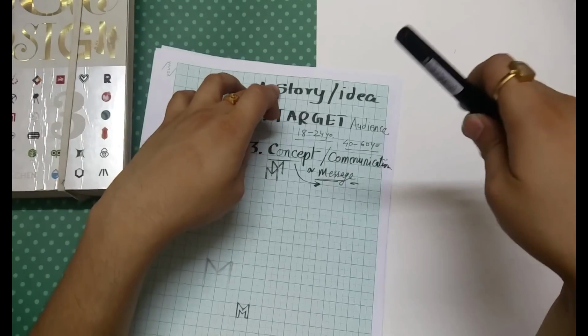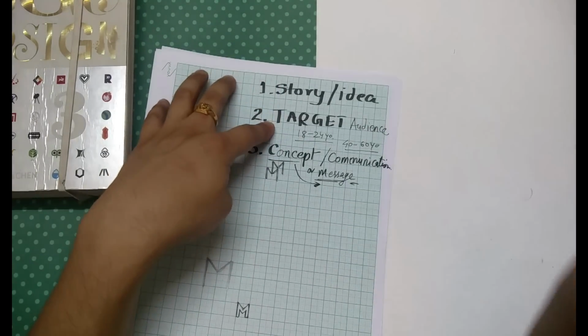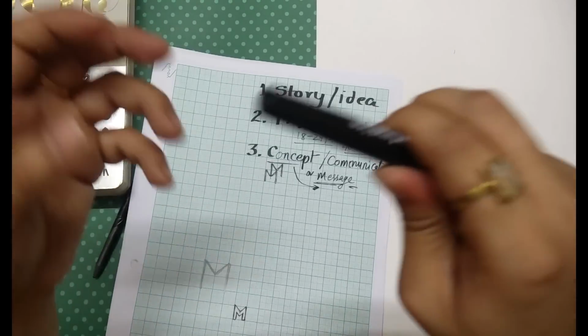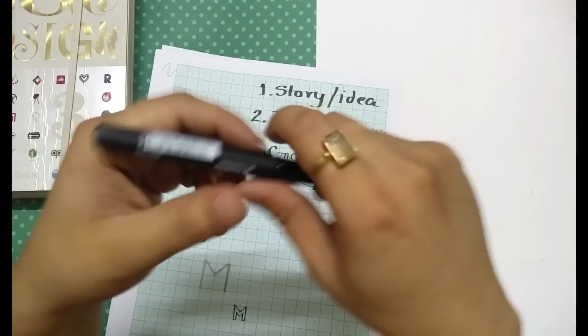If you don't have a story, if you don't have a target, and you just design a random concept, then that is just a shape.